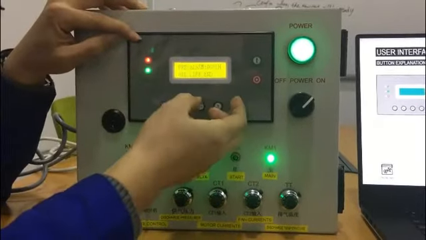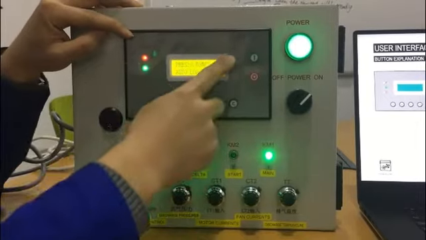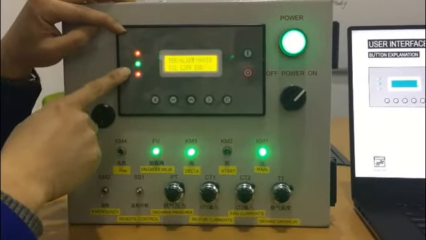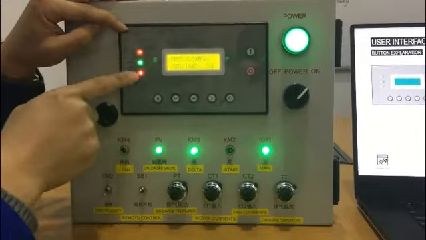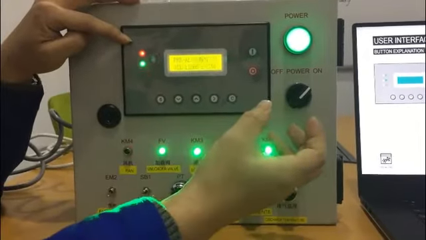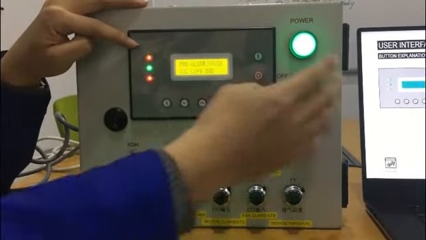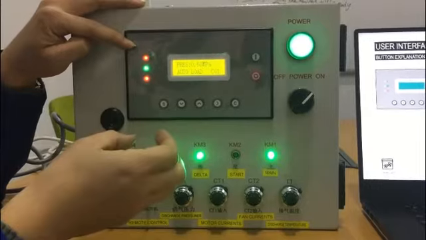okay, let's do an illustration of this alarm. There are three indicators: the power, run, and alarm. And when we started this introduction, I had already run the simulator for 15 minutes.